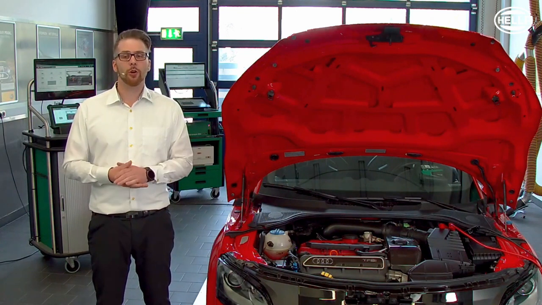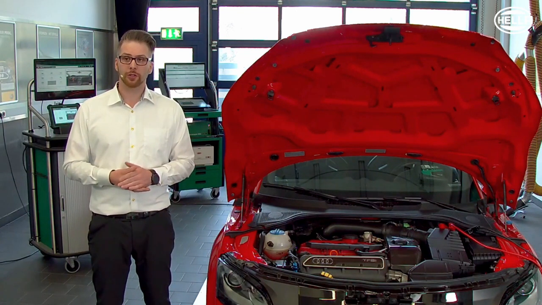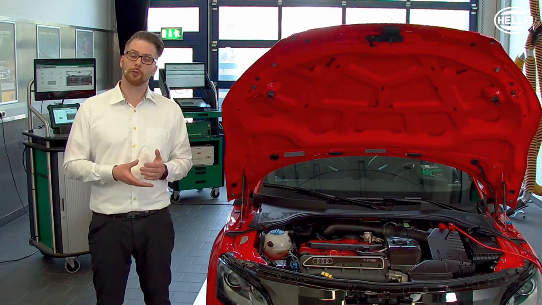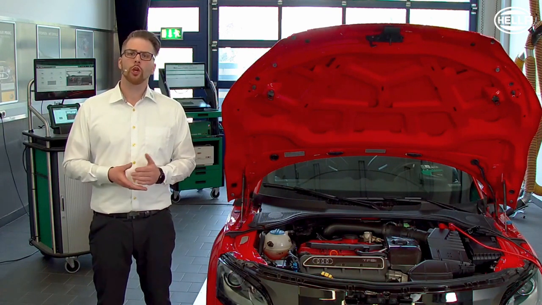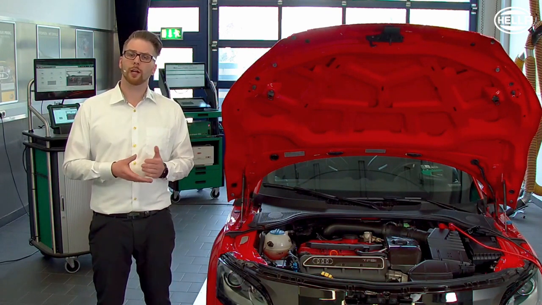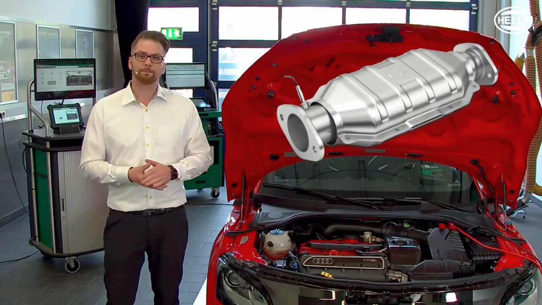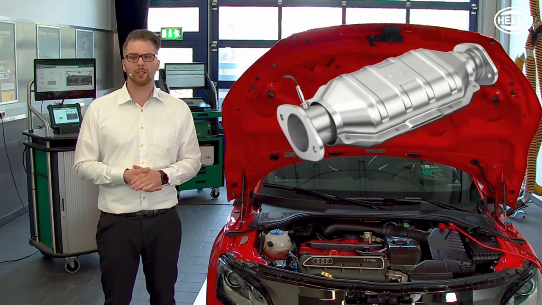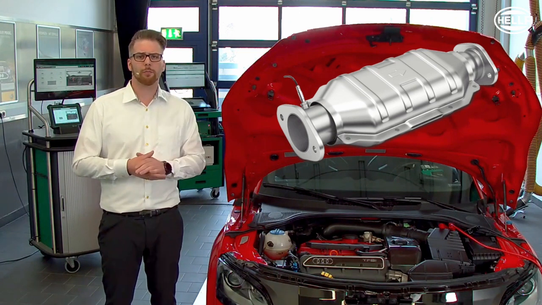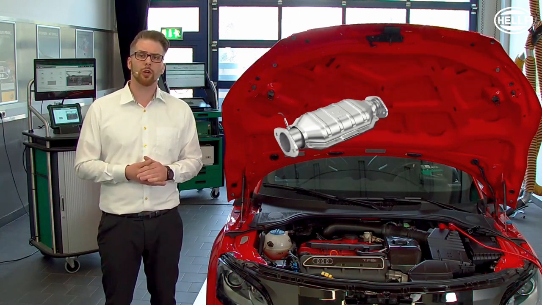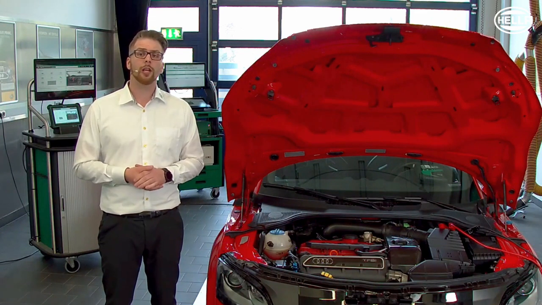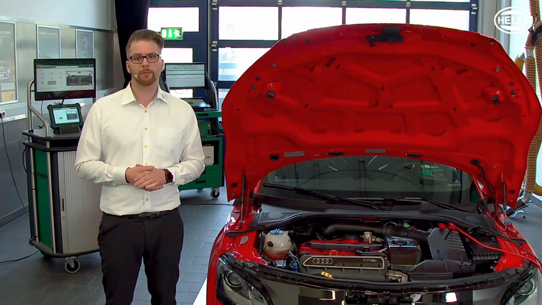In this video, we would like to show you the structure, function, and diagnostics of a catalytic converter. The catalytic converter, most commonly used in conventional petrol engines today, is the controlled three-way catalytic converter. The task of the catalytic converter is to convert the pollutants originating from the fuel combustion process into non-toxic exhaust gases by means of a chemical reaction.